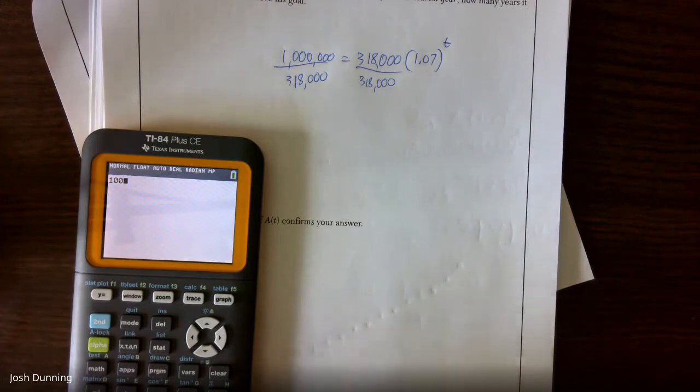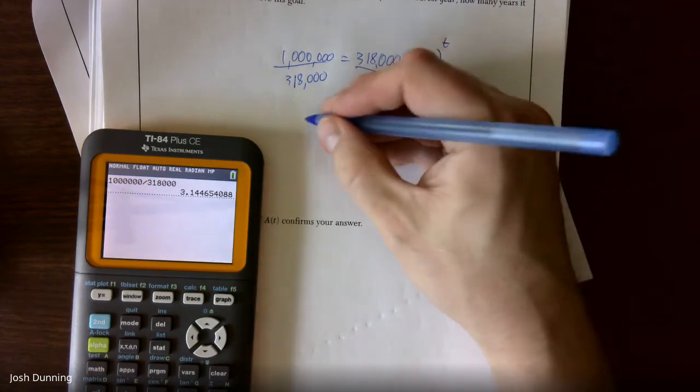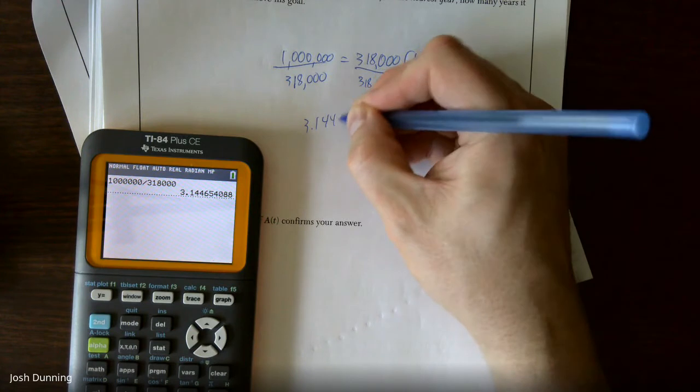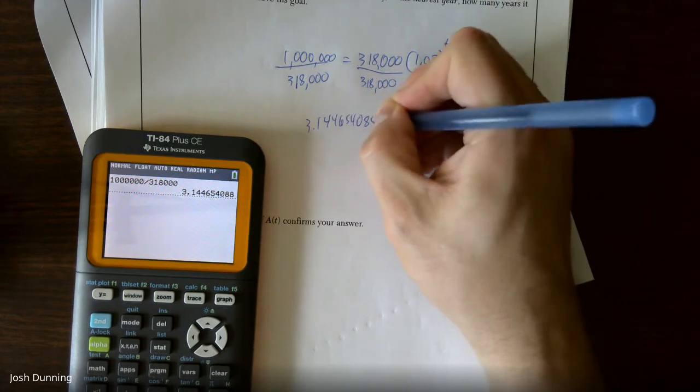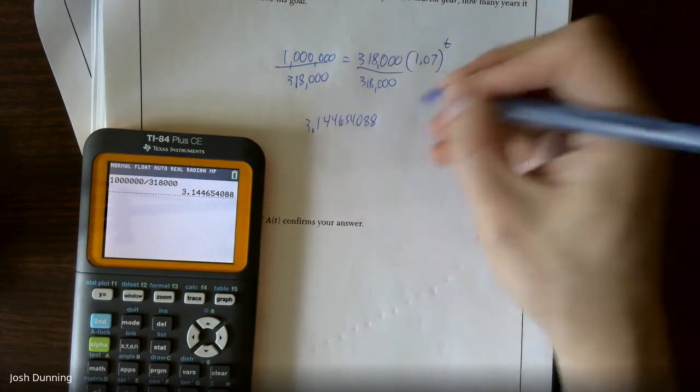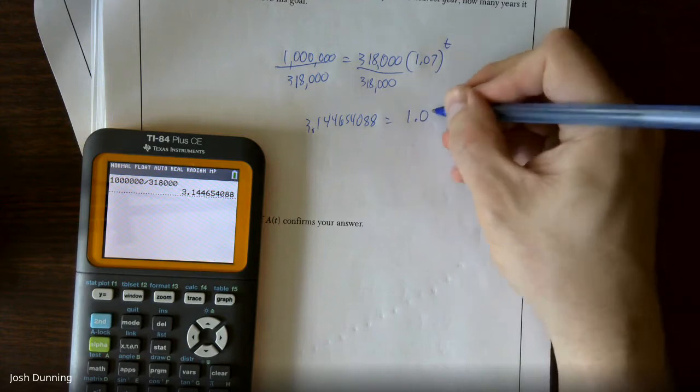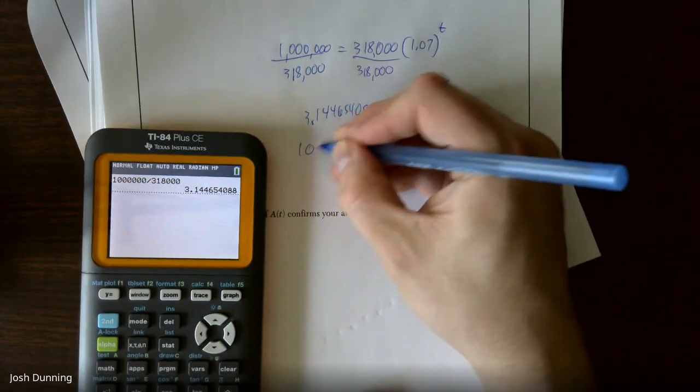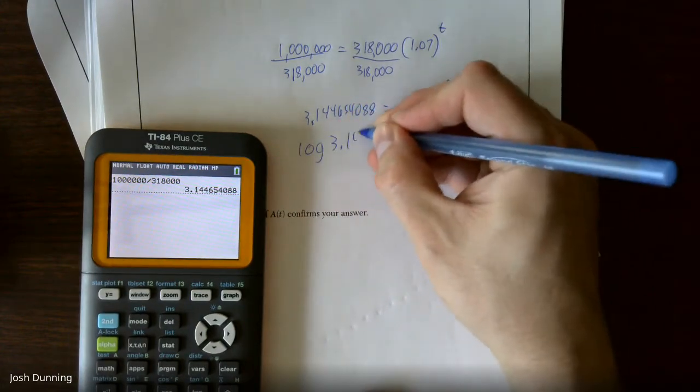1 million divided by 318,000. Hate having to write the decimals out, but take the log of both sides.